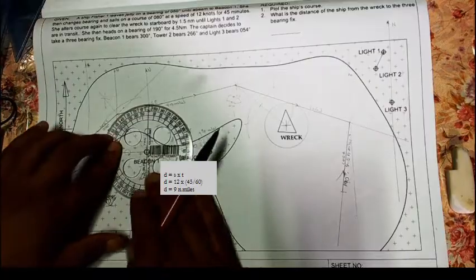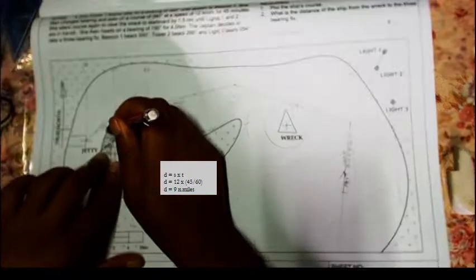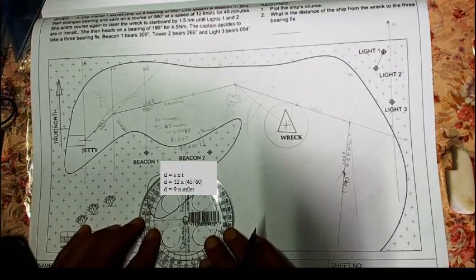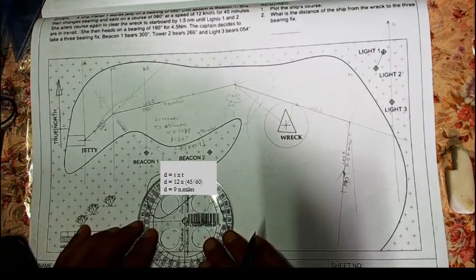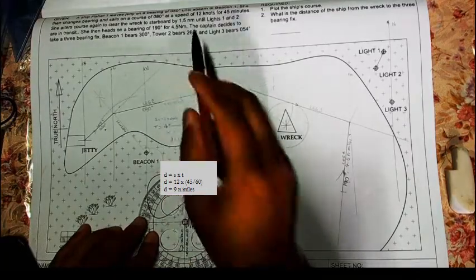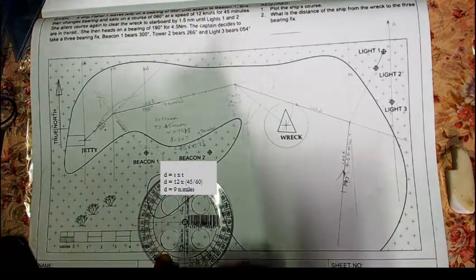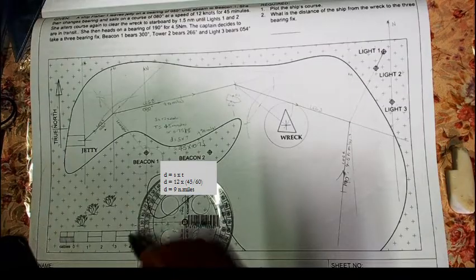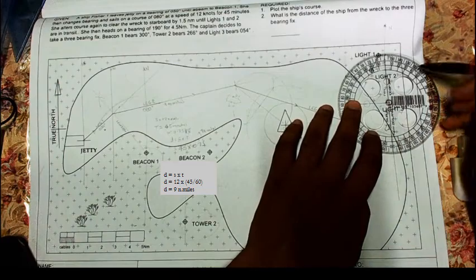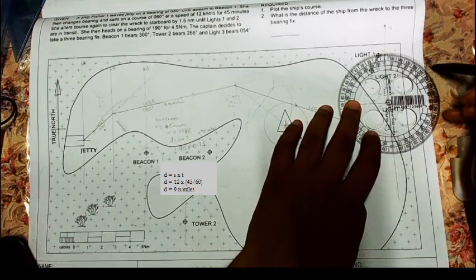So beacon 1 bears 300 degrees. That's 300 degrees for beacon 1. Tower 2 is going to bear 266 degrees. And the last one, light 3, is going to bear 54 degrees.